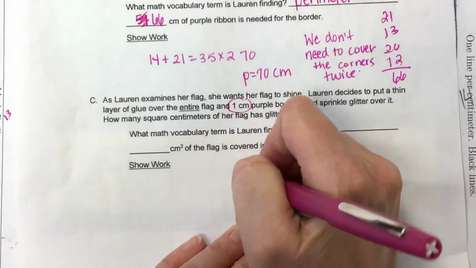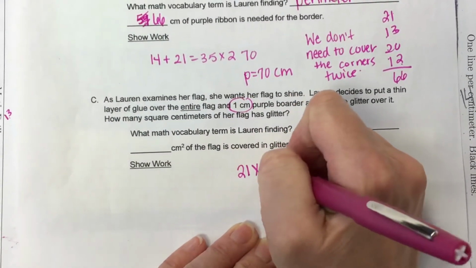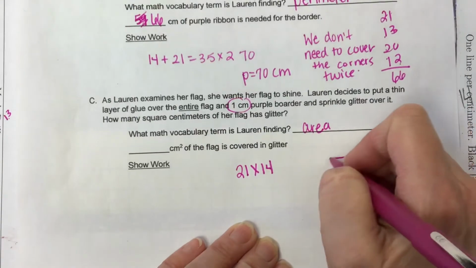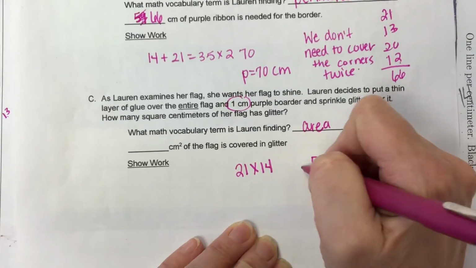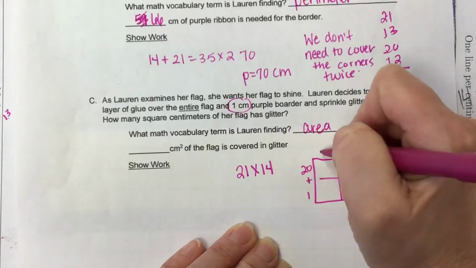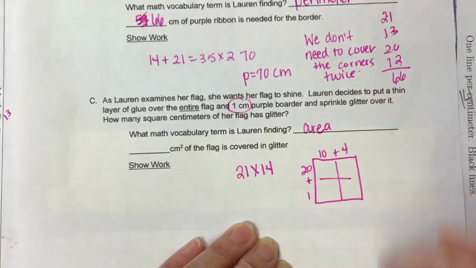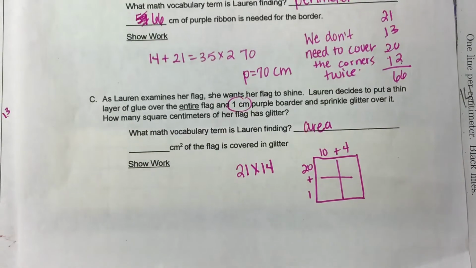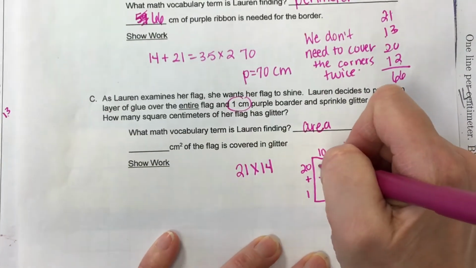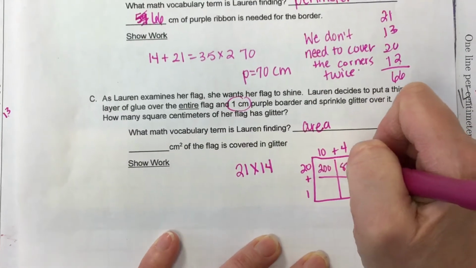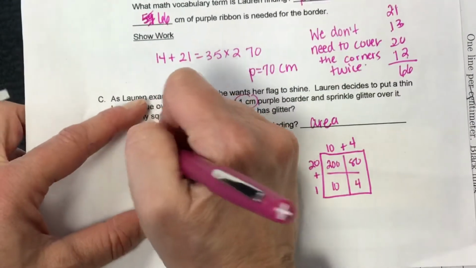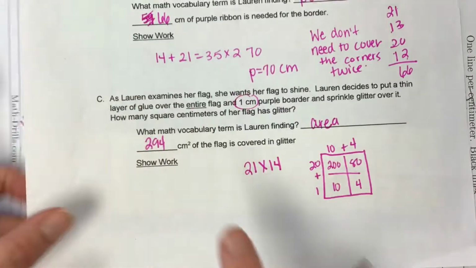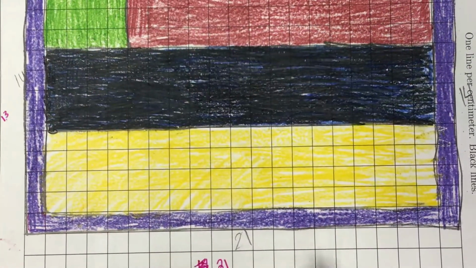Anika? She's gonna cover. How do we find the area of the flag? Brady? Multiply 21 by 14 equals 294. That's exactly what I have. So 294 square centimeters of the flag will be covered with glitter.